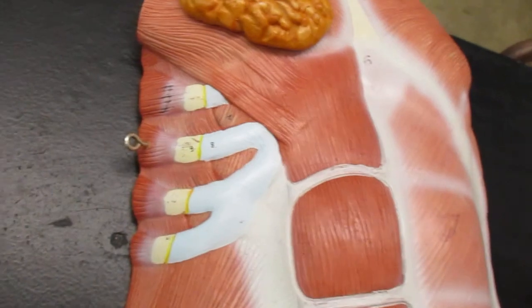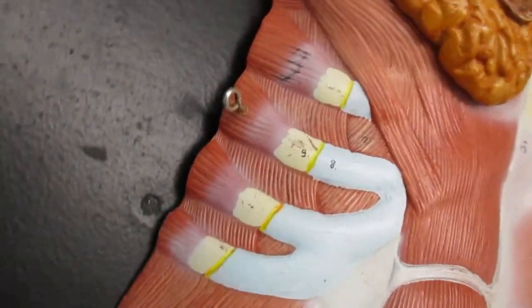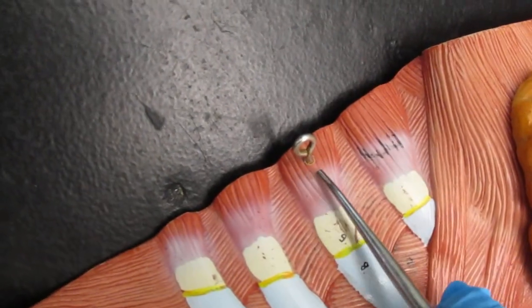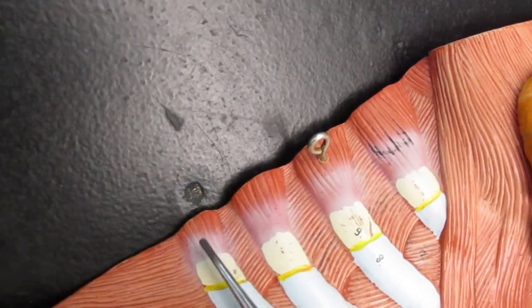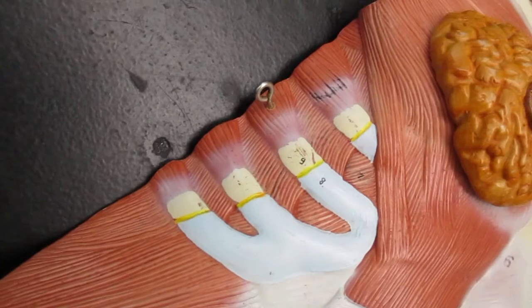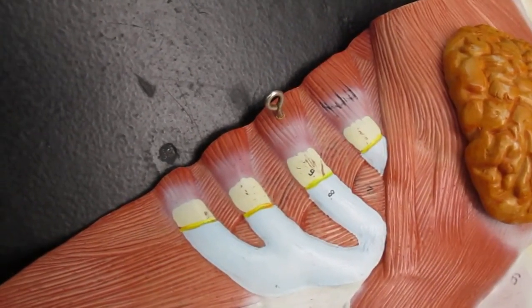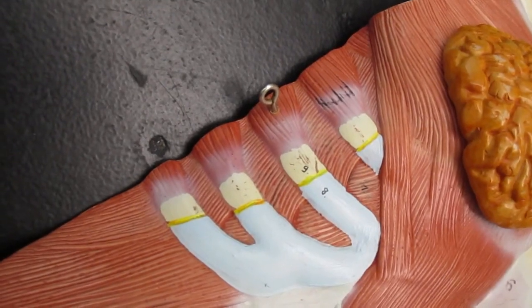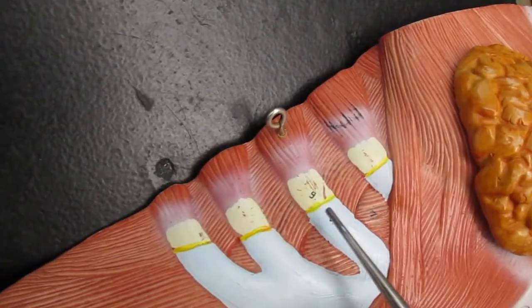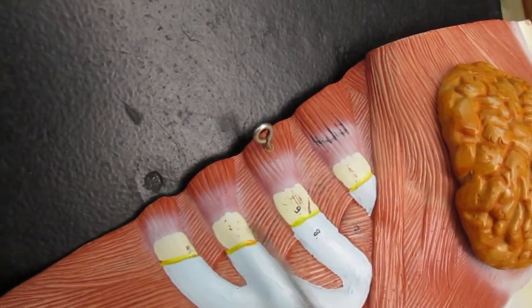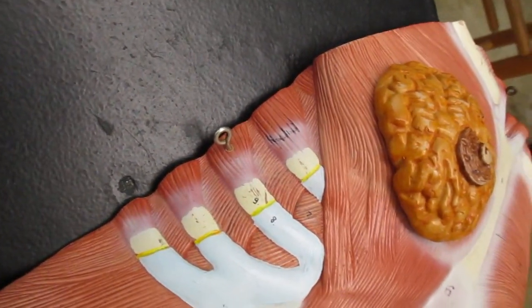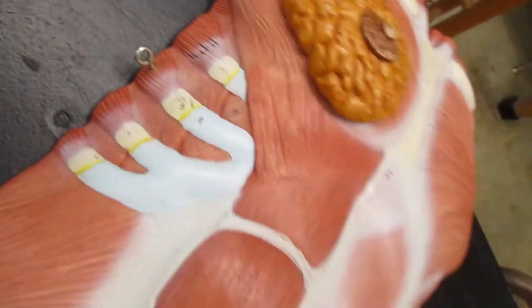Now, serratus anterior. We can see the serratus anterior muscles right here. Remember that serratus anterior muscles or serratus ventralis muscles are going to be on top of ribs, whereas the intercostal muscles here are going to be between the ribs in the intercostal spaces.